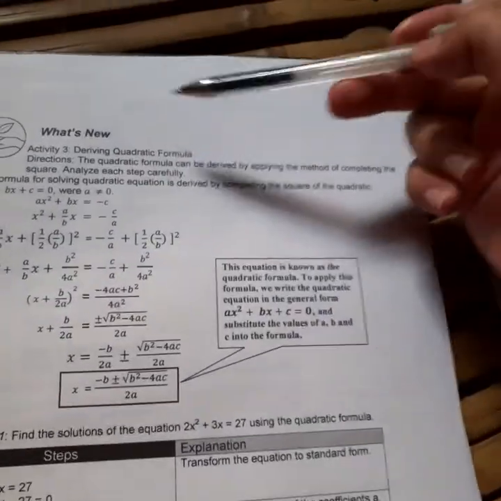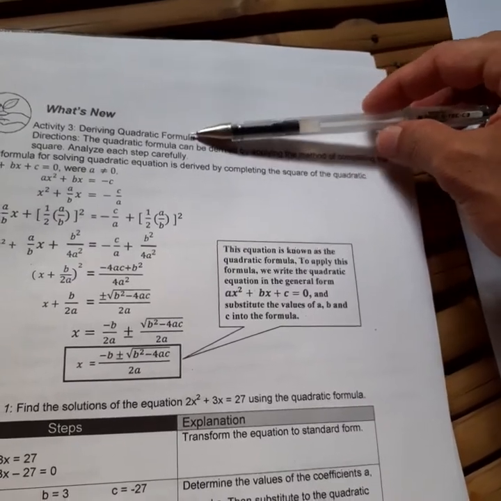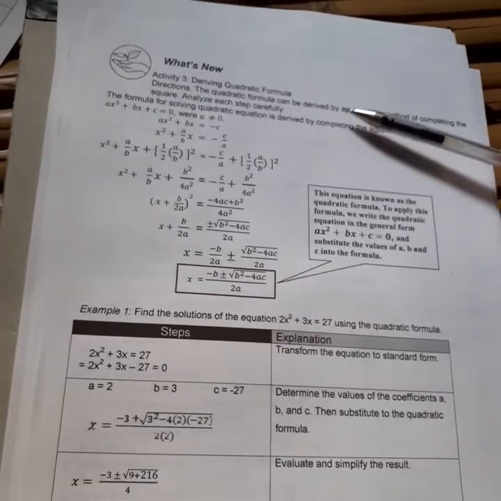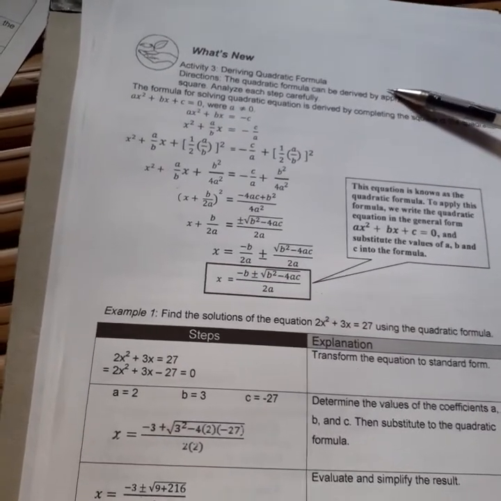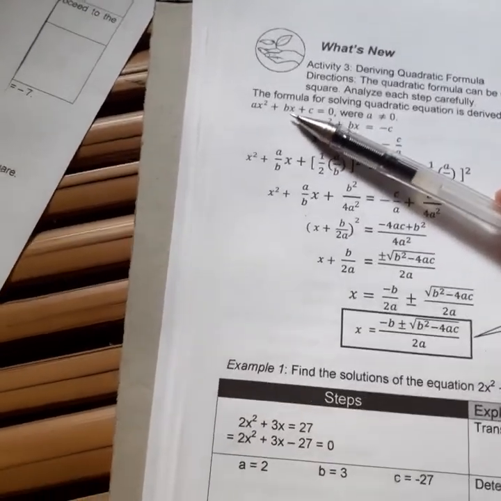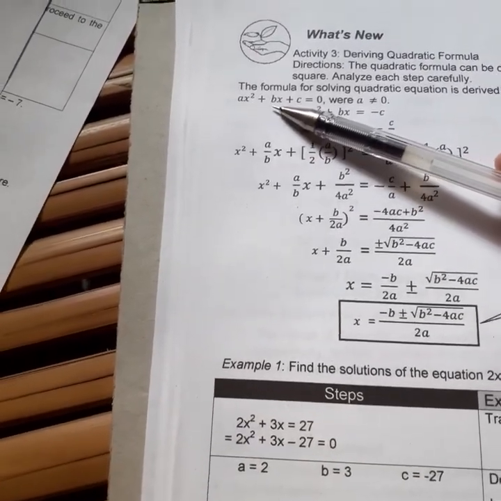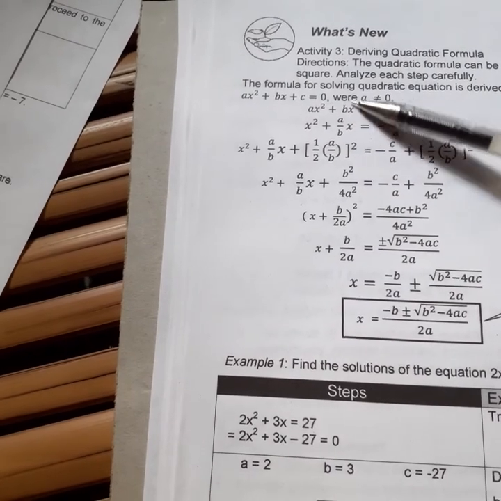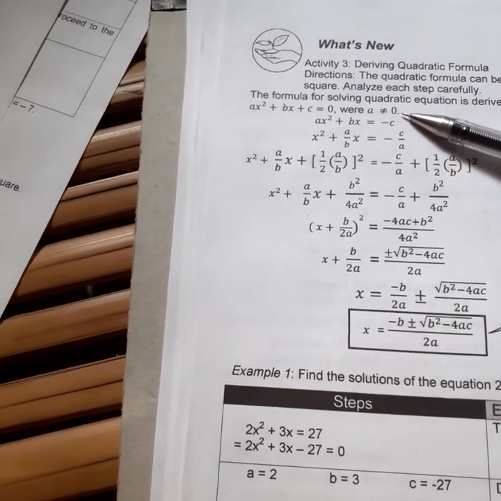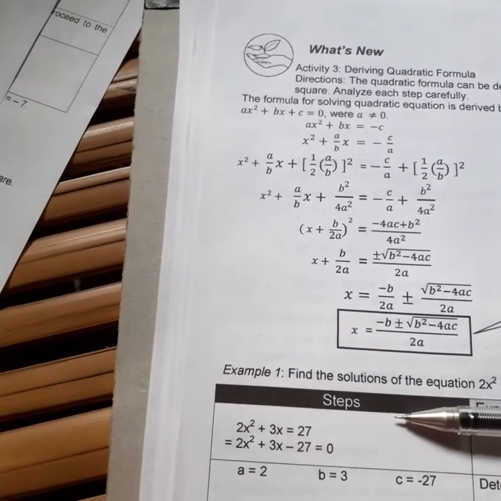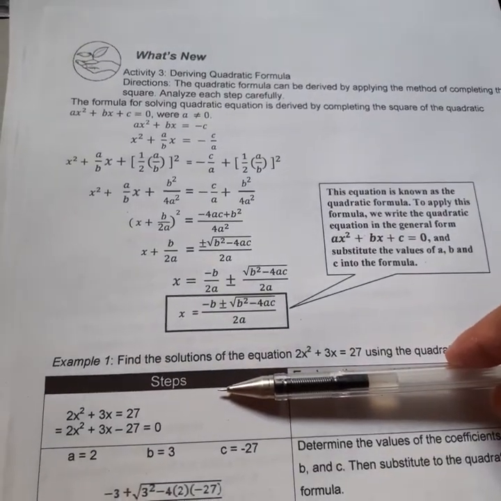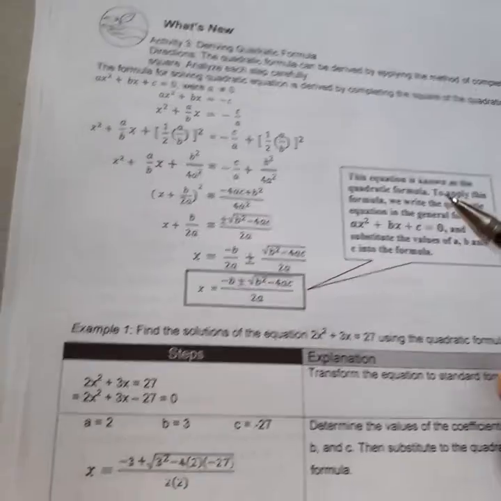Okay, next. What's new? Deriving the quadratic formula. This is a sort of an introduction. How do we get the formula? We start with ax squared plus bx plus c equals 0, where a is not equal to 0. Then, so on. Try to find out.